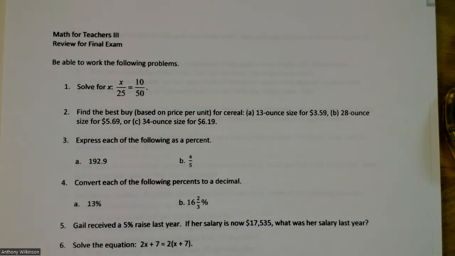And in this case here, we're going to solve for x. We've got x over 25 is equal to 10 over 50. X over 25 is equal to 10 over 50. So I'm going to do this on a blank sheet.